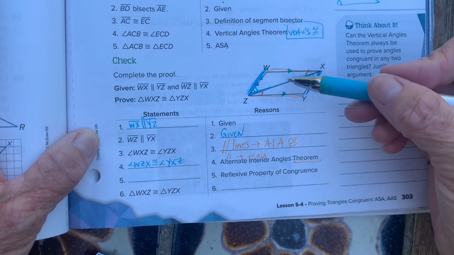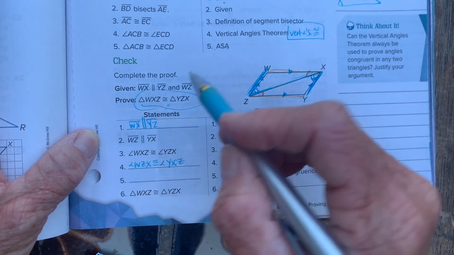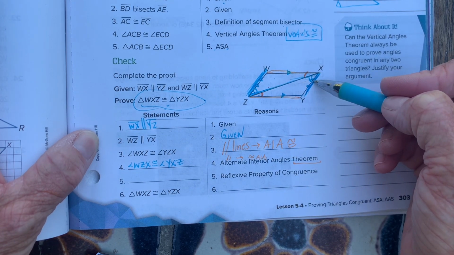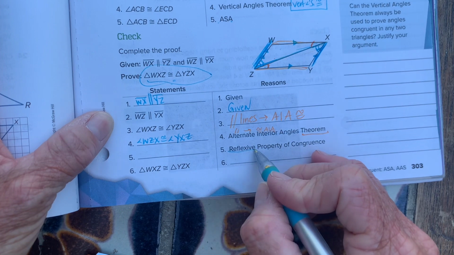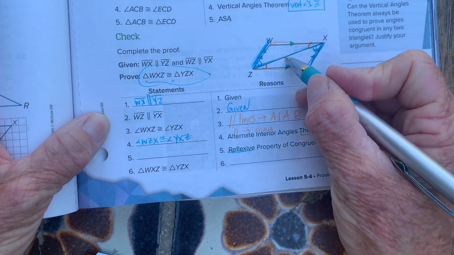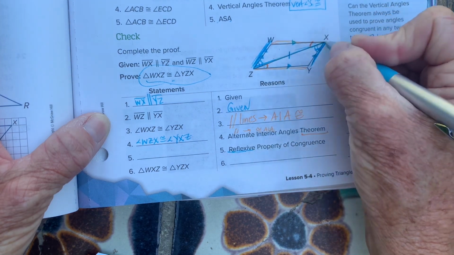So now in these two triangles that we're trying to prove congruent, we have a pair of angles marked and another pair of angles marked. We need something else, and once again it's coming from the reflexive property. So what do they share? They share side XZ.